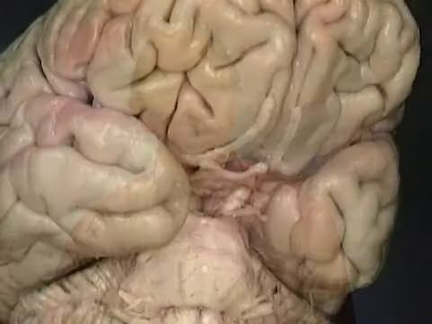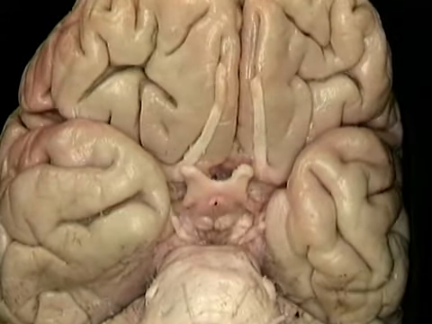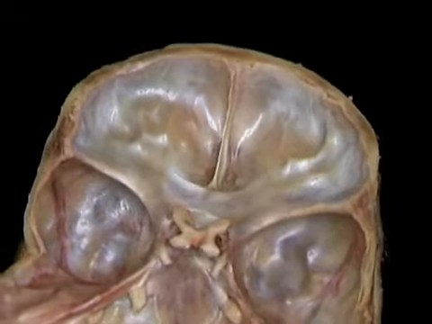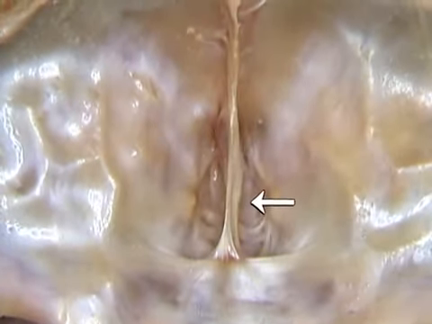The first cranial nerve, the olfactory nerve, is extremely short. It consists of a series of fine filaments which arise from the olfactory bulb on the underside of the frontal lobe. On each side, the olfactory bulb lies here, just above the cribriform plate.